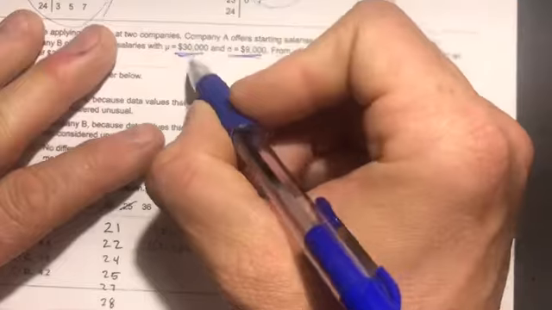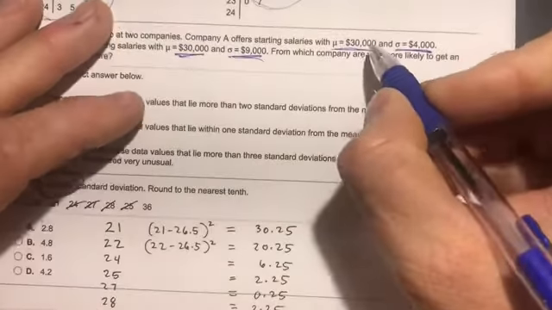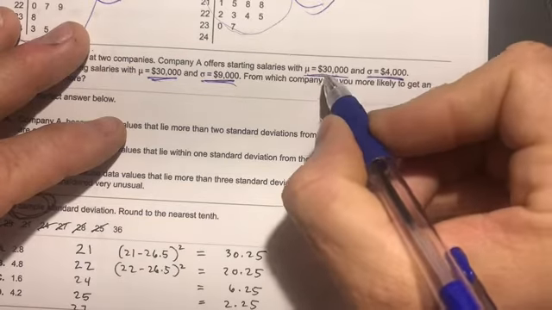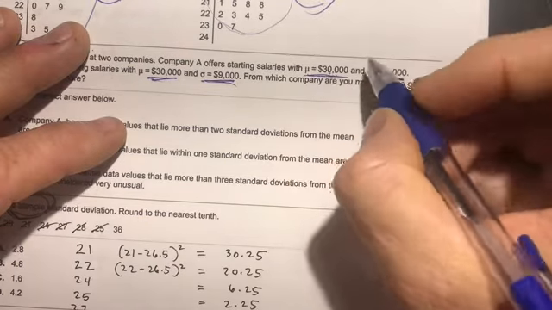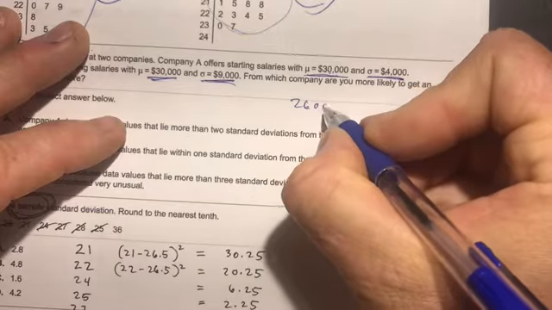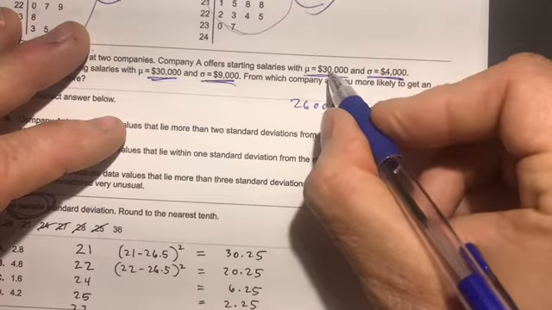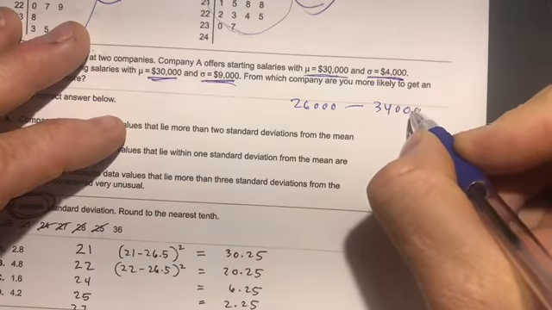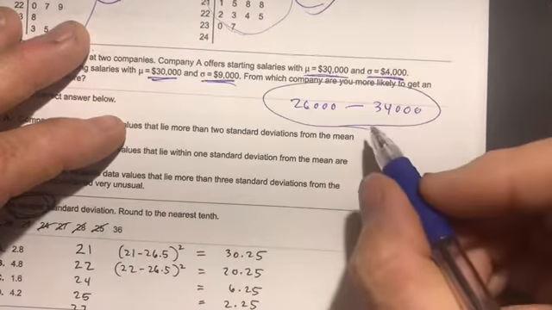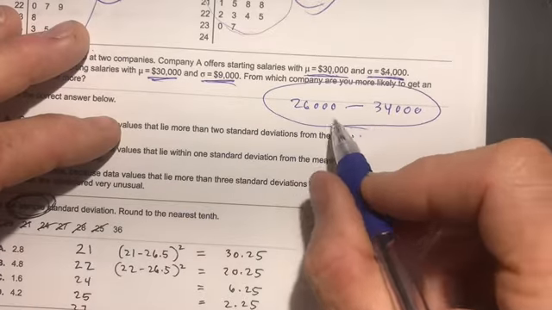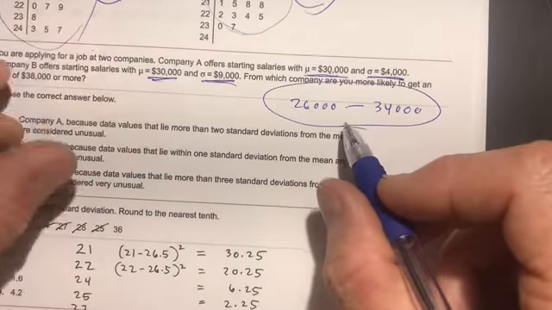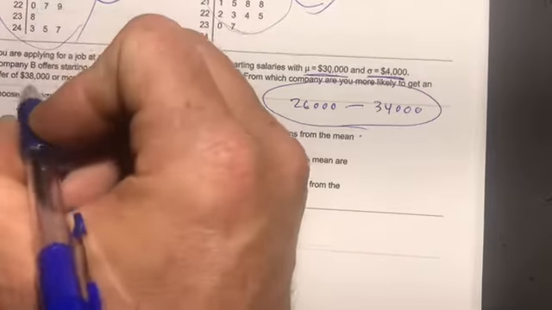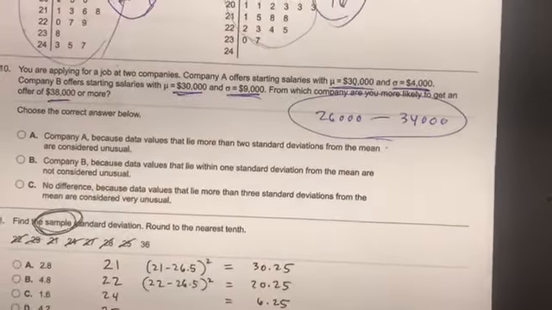Well, here's what you got. In this first company, since that's 30,000, your standard deviation is 4,000. So if I take that 30,000, I subtract 4,000, that would be 26,000. If I take the 30,000, I add 4,000, that'd be 34,000. So this is what you're most likely going to get offered, most likely in this range. Okay, which is not what you're really wanting, because this is 38,000, what you're really wanting to get.